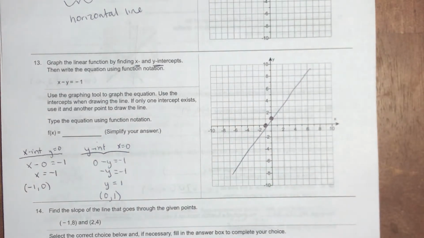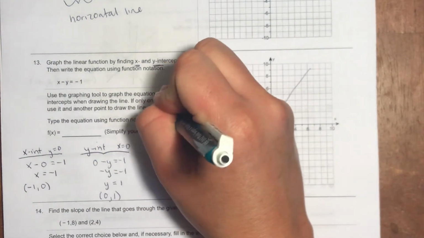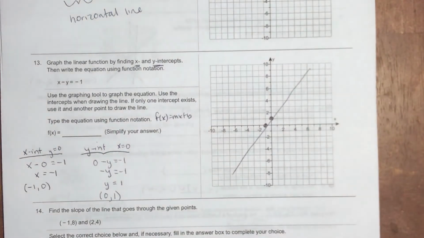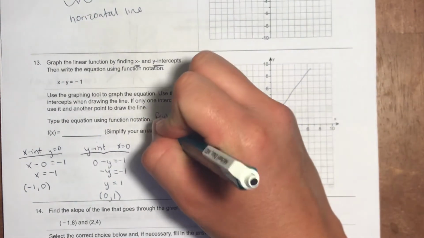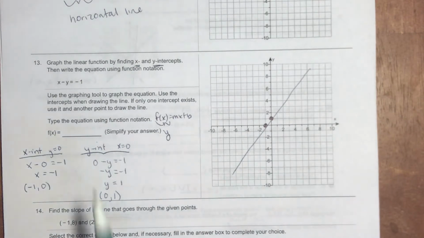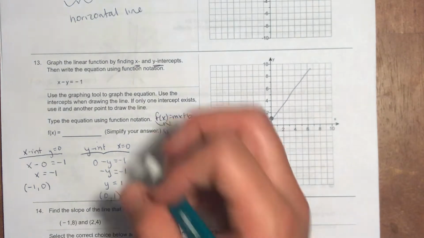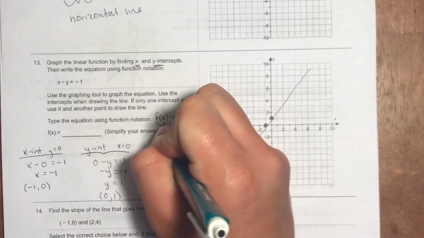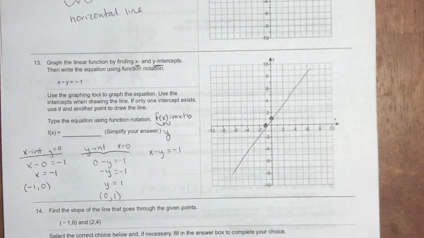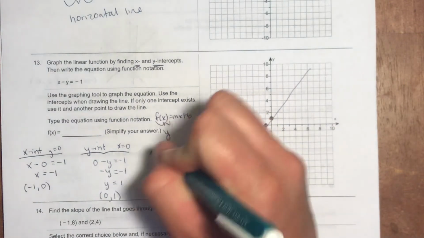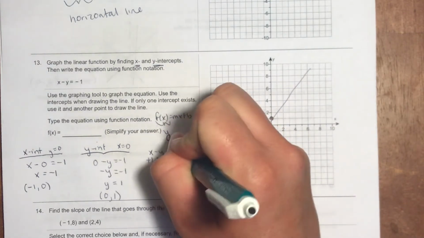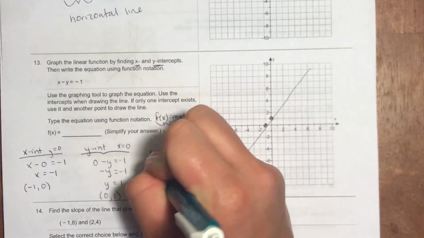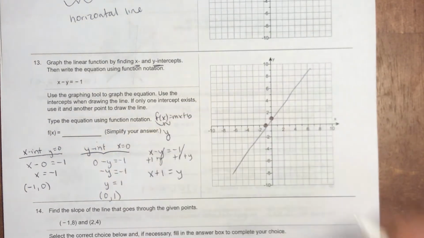And the next step is write the equation in function notation. That's just having it in the f of x is equal to mx plus b form. Remember, f of x is just a replacement of the y. So if we solve this equation for y, then we'll have it in function notation. So we have x minus y is equal to negative 1. So if I add 1 to both sides and I add y to both sides, we'll have x plus 1 is equal to y.